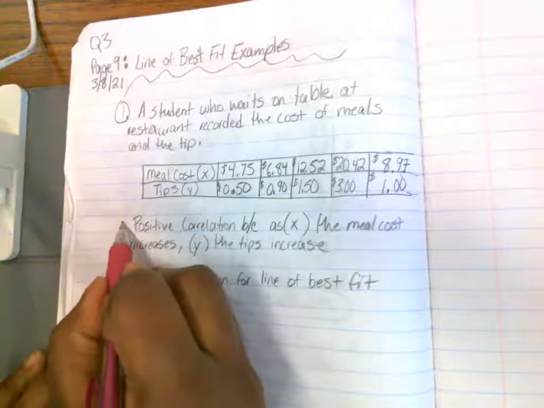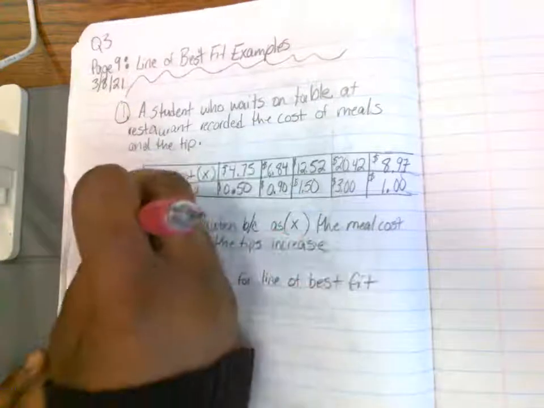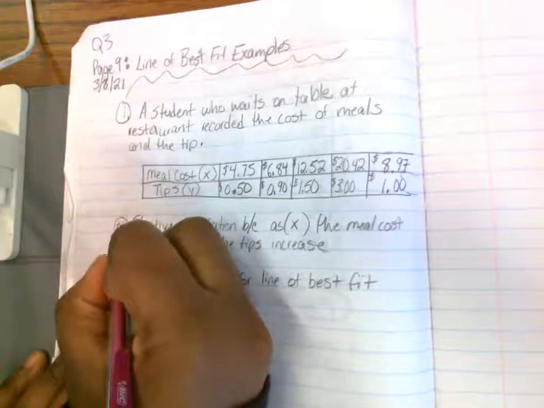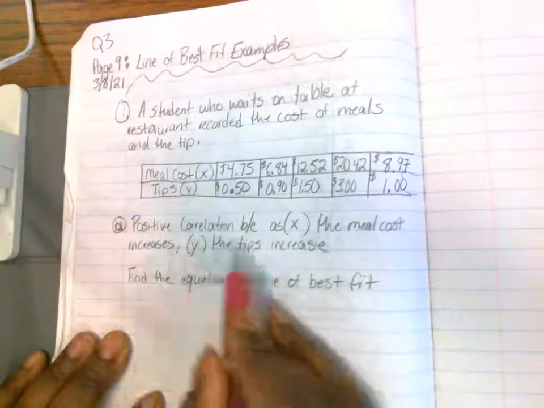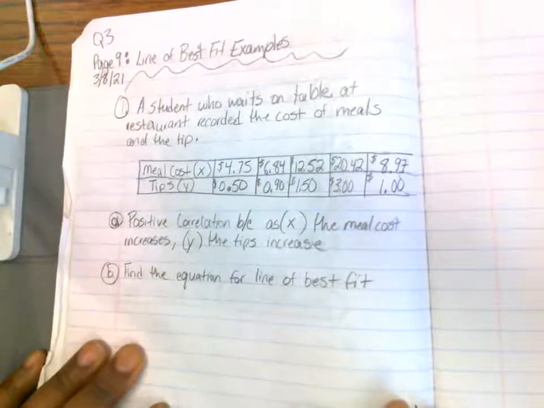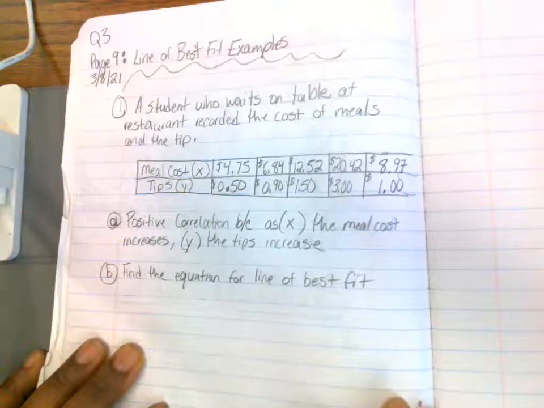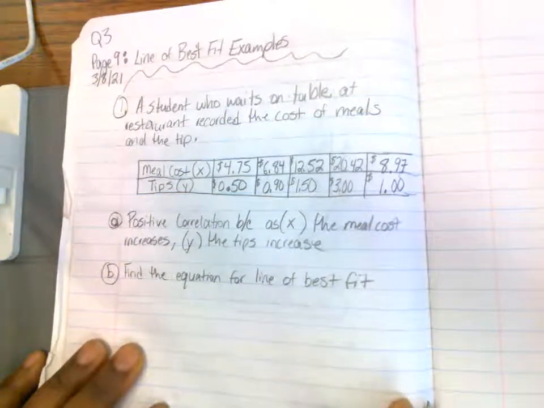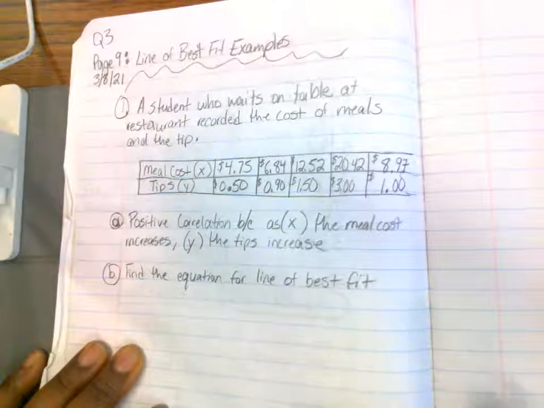While I'm waiting, we're going to label this as A. This is the first thing we found, the correlation. And B, we are writing the equation for the line of best fit. Raise your hand if you are still copying.